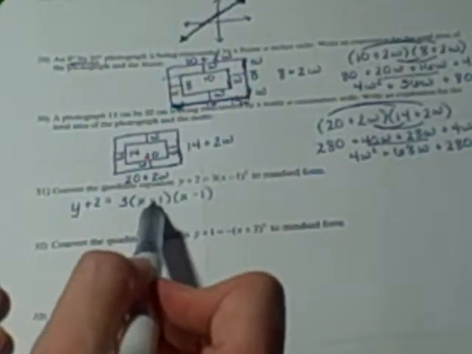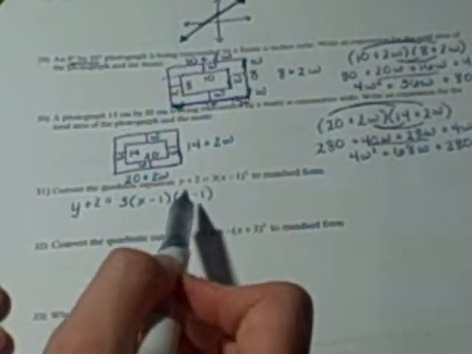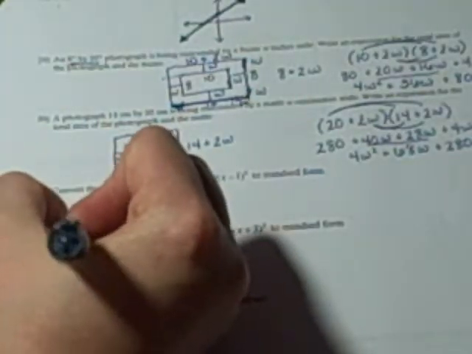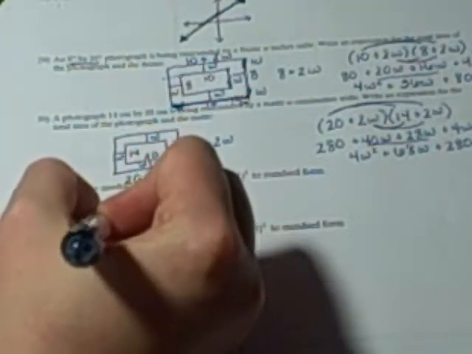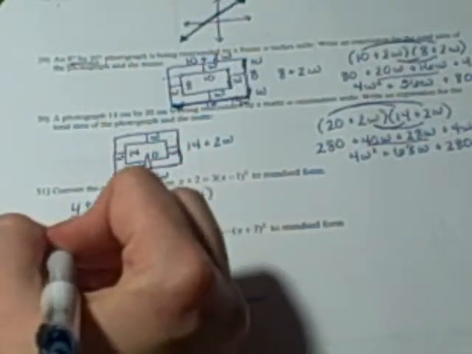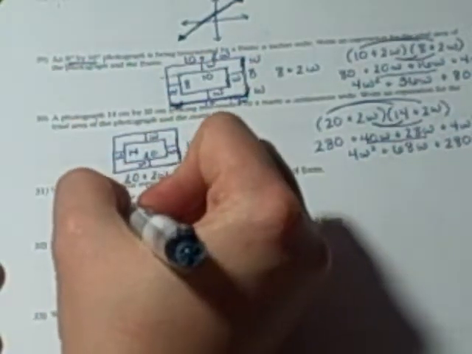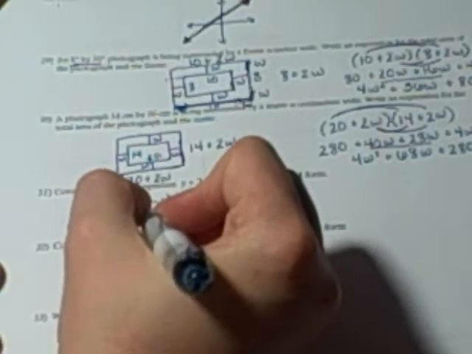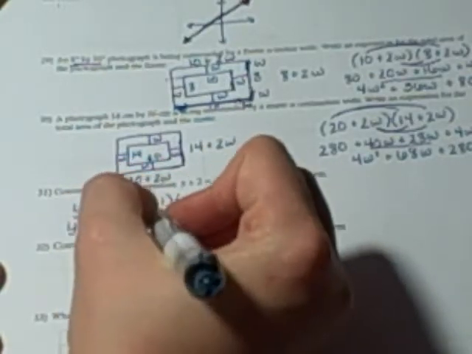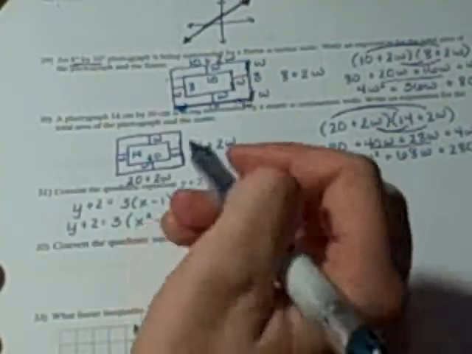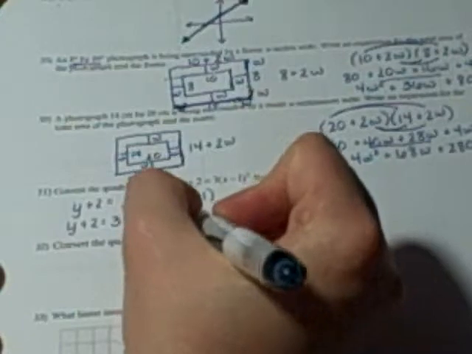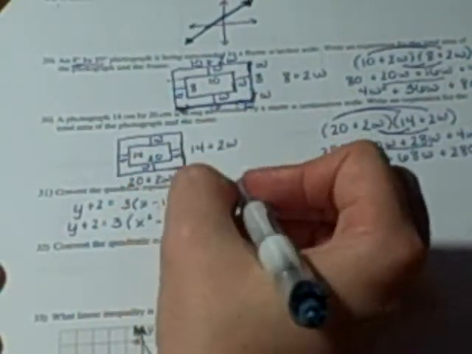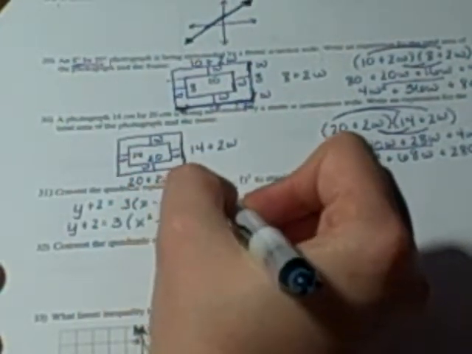I would still start by multiplying these two things together. Again, I'm doing that with FOIL. So I would have y plus 2 equals 3. Notice all of that stays exactly the same. When I multiply this together, x times x is x squared. X times negative 1 is negative 1x. Negative 1 times x is negative 1x. And negative 1 times negative 1 is positive 1. Don't forget that that's really a positive 1.